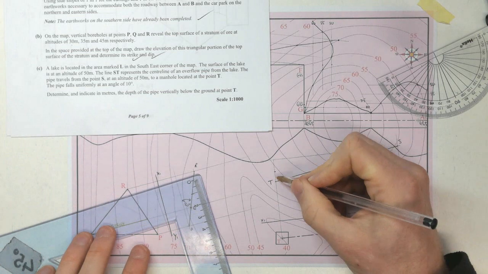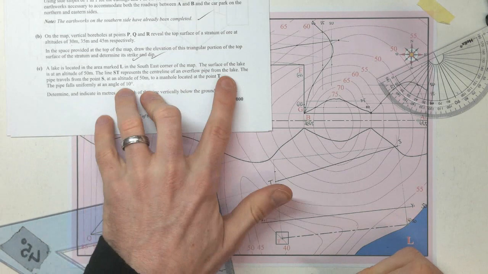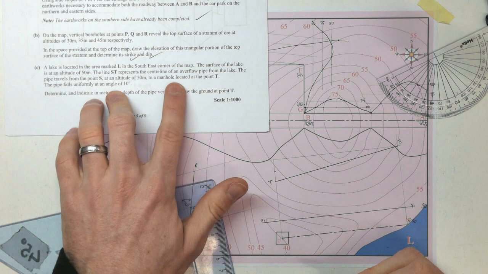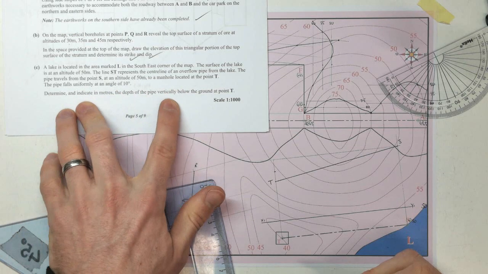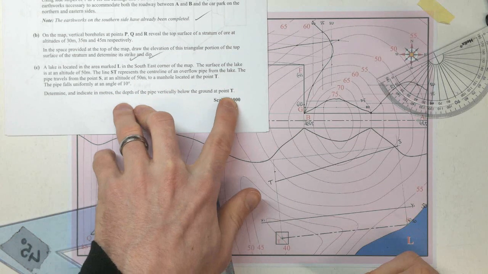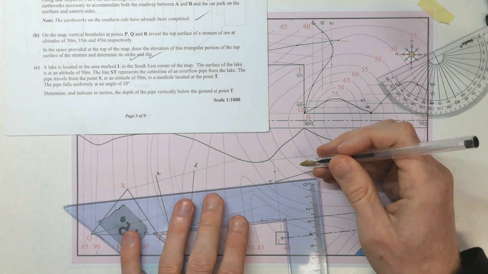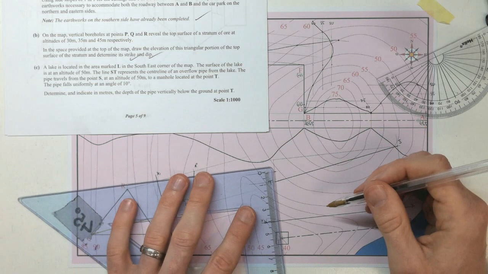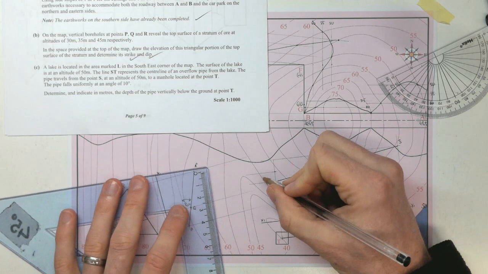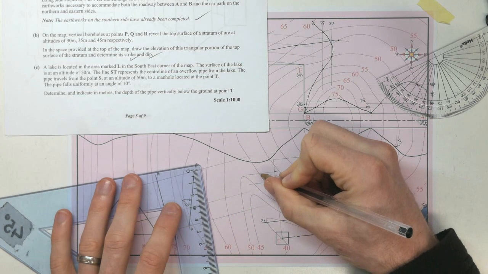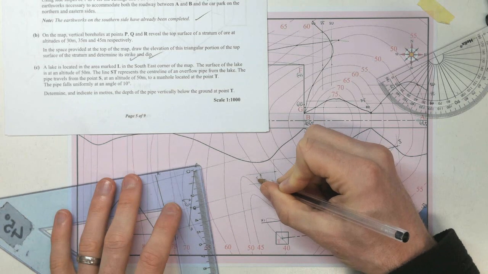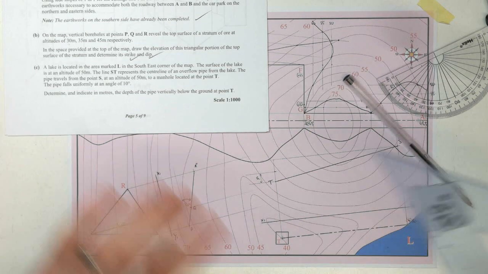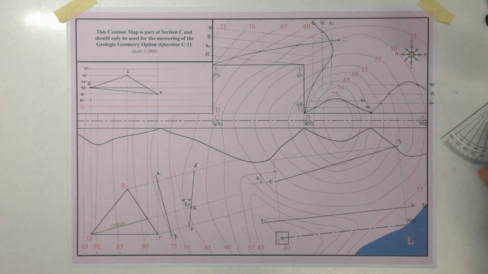Okay, so the pipe then is under the ground then. So determine indicating the depth of the pipe vertically below the ground at point T. Okay, so that is the height we're looking for. Okay, and it is a height of 8 meters. Okay, so 8 meters. Okay, so that was our section C geological geometry question in 2015.